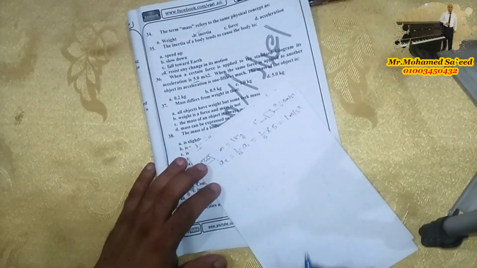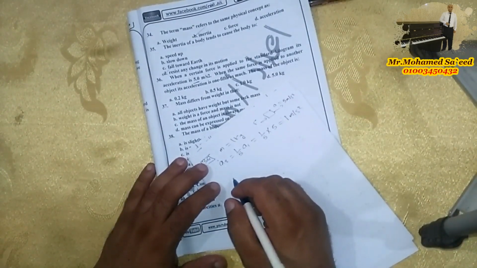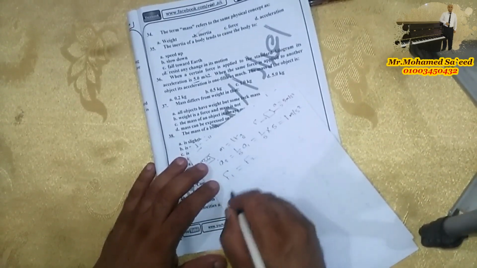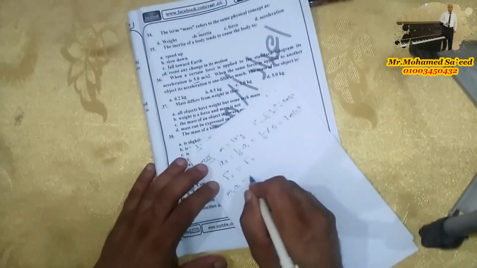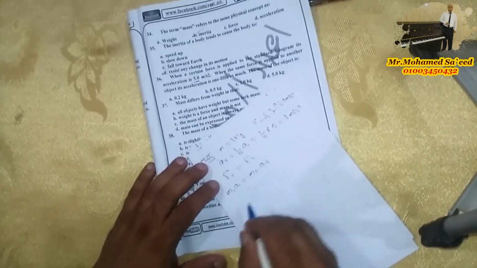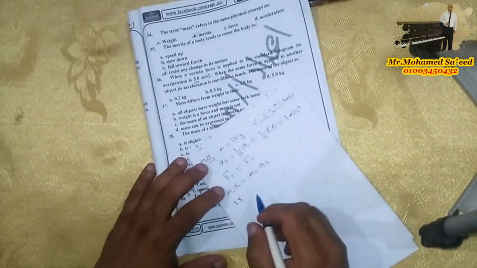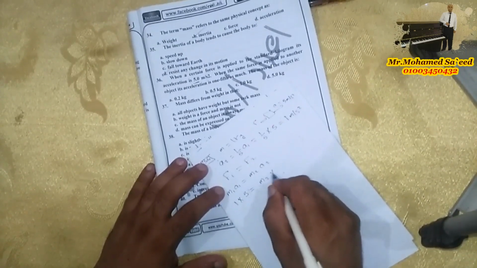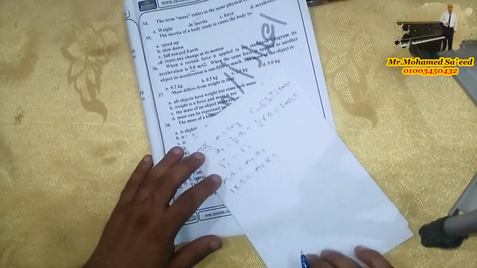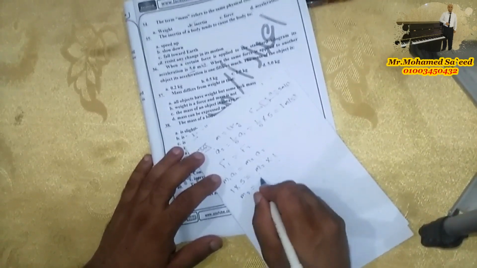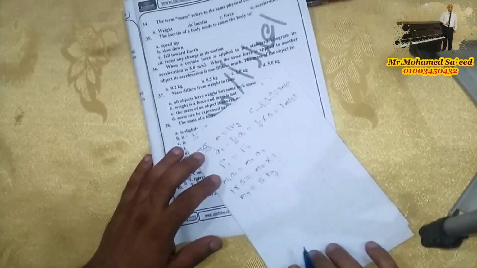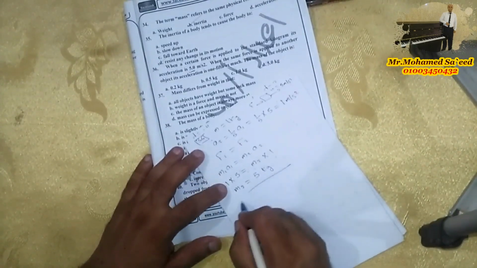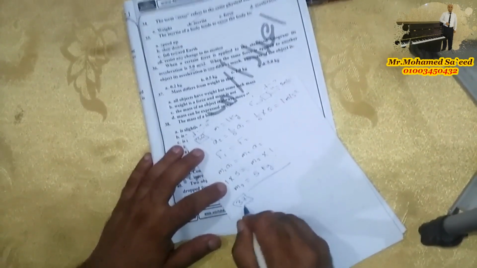So the mass of the object is: F1 equals F2, F1 equals M1 A1 equals M2 A2. M1 equals 1 kilogram, standard kilogram, A1 equals 5, M2 required times A2 equals 1, so M2 equals 5 kilogram. 5 kilogram.